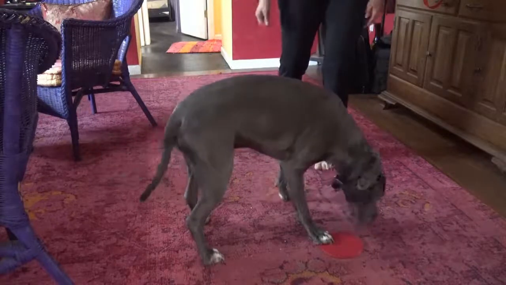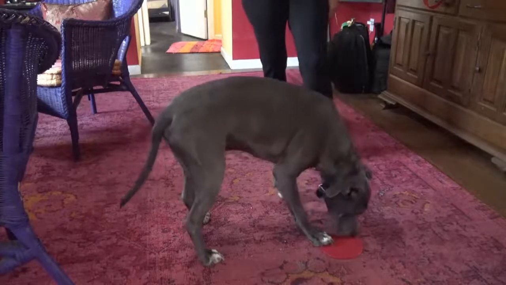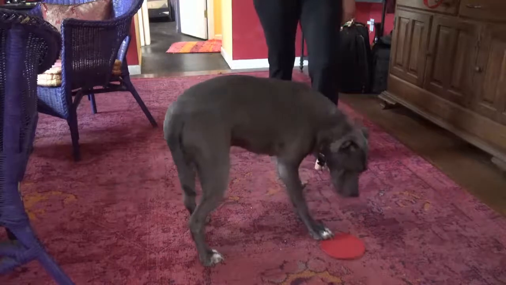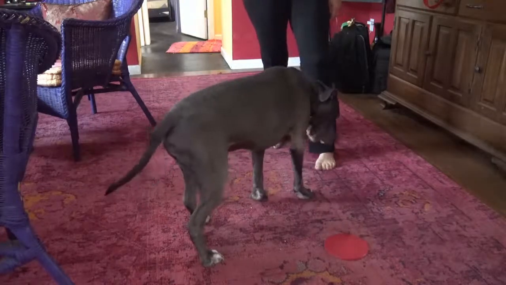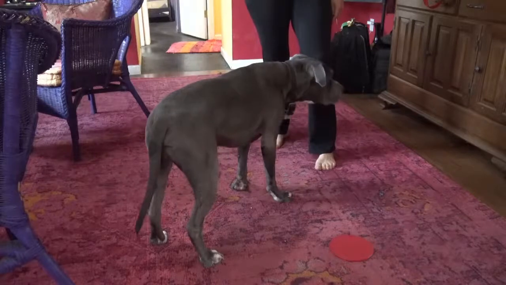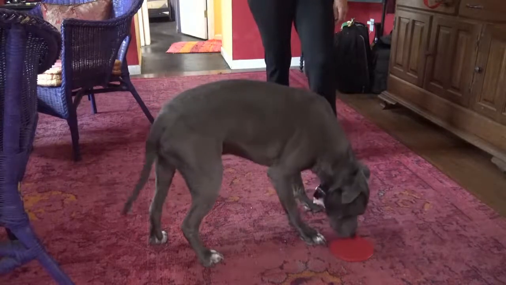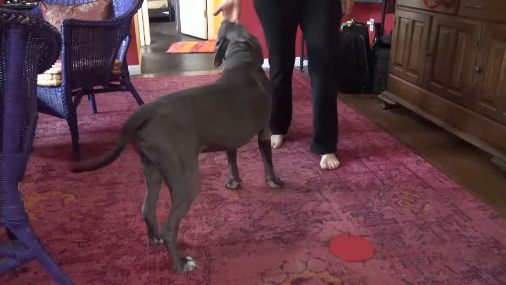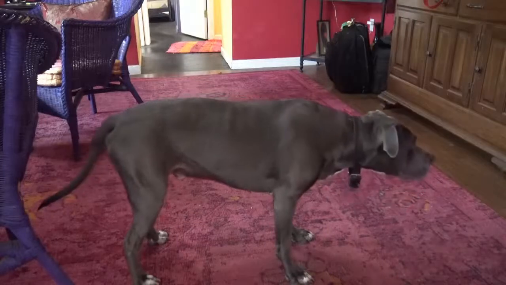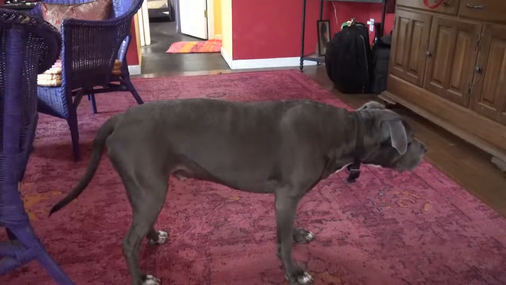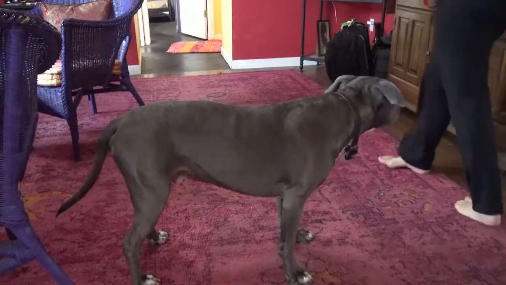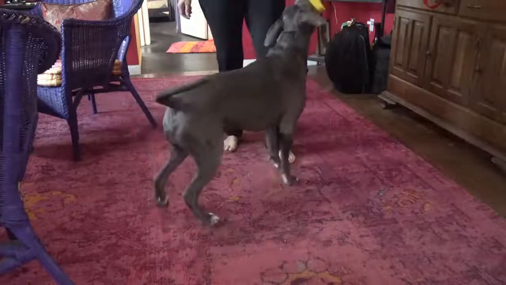Down there. Good. Good. Go down there. Good. Okay, that was the treat, the normal treat. Okay, this one. You ready? All right. Okay.